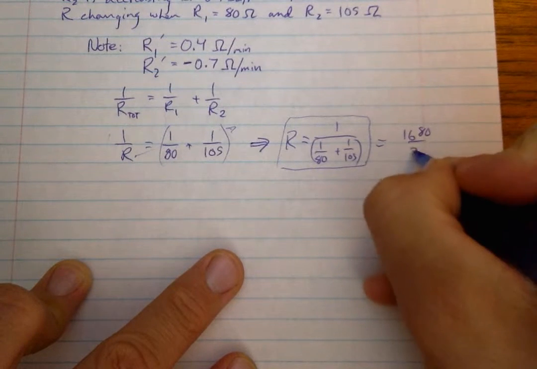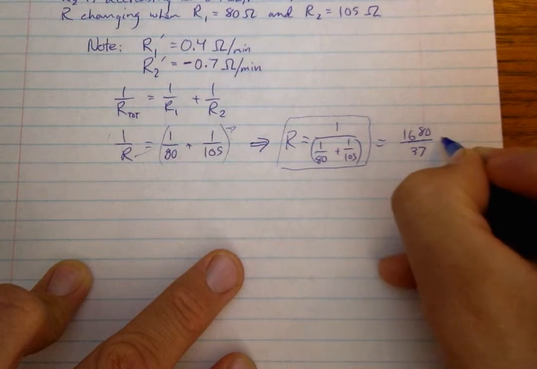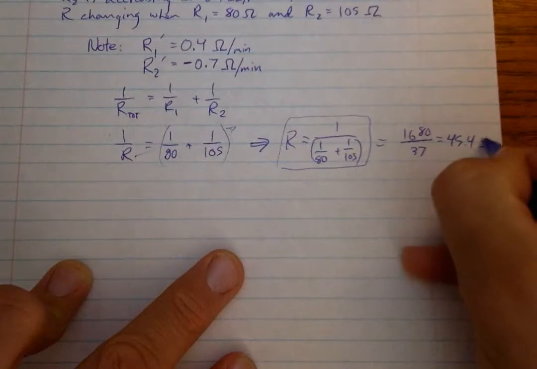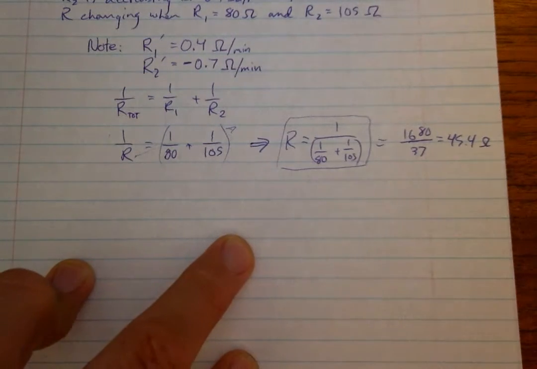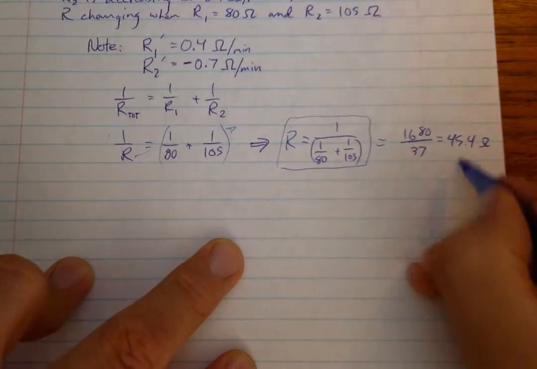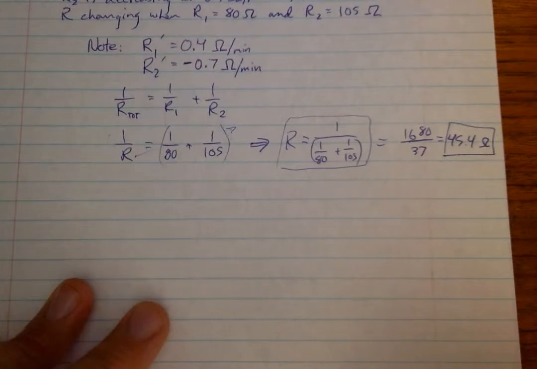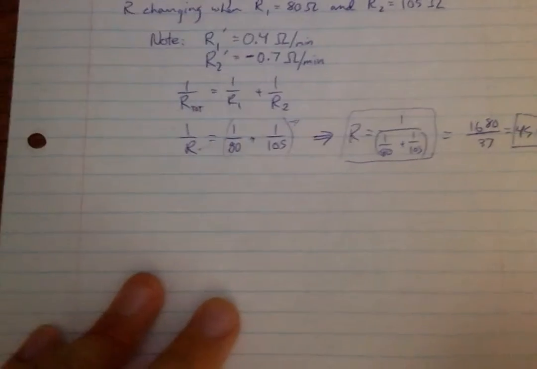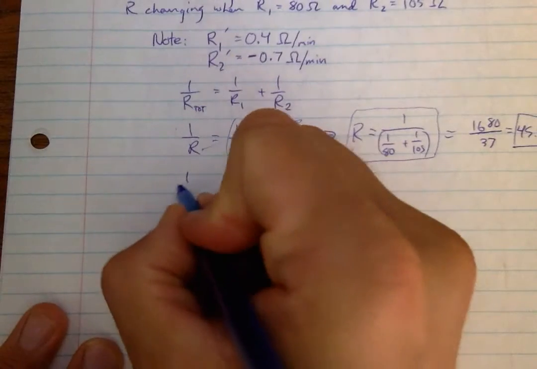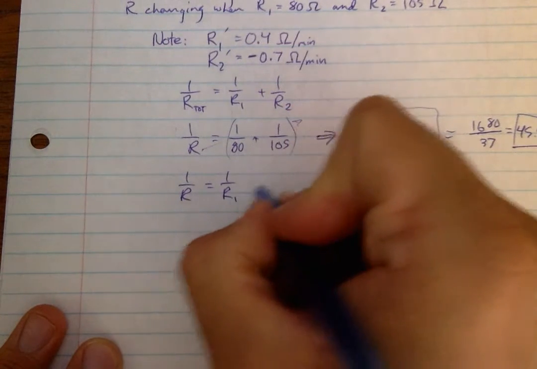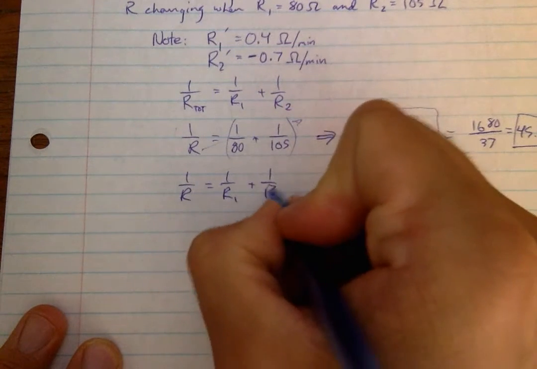Okay, and that gives you 1680 over 37, which gives you 45.4 ohms. Can you see that? Barely. Good. All right, so that is your R total. Next, we want to take the derivative of this. 1 over R equals 1 over R1 plus 1 over R2.